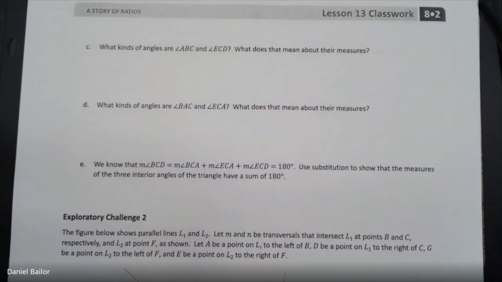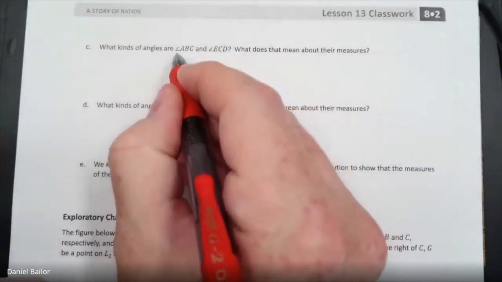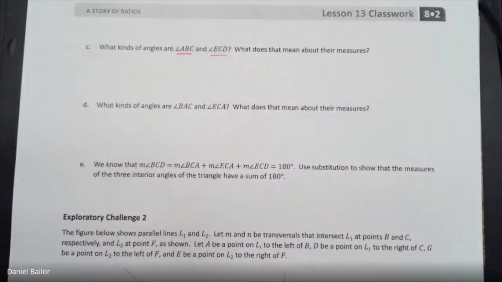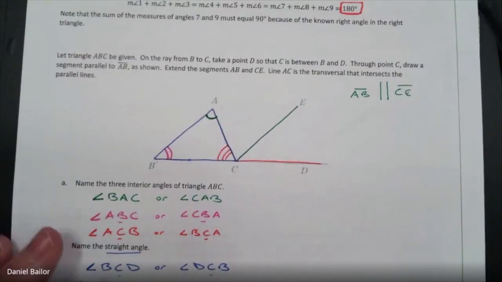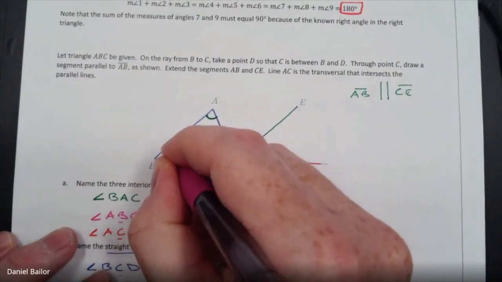So part C, what kind of angles are angle ABC and angle ECD? So what kind of angles are those? Well, let's look at the diagrams. Angle ABC is right here. It's our pink angle.